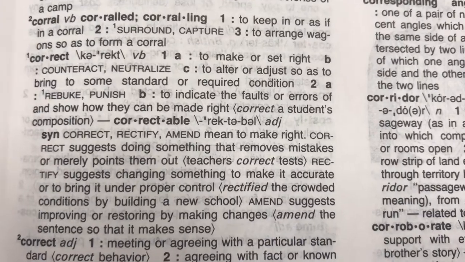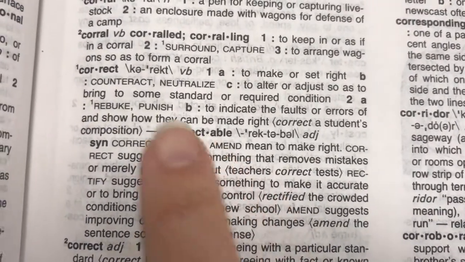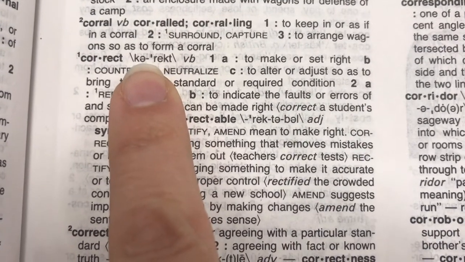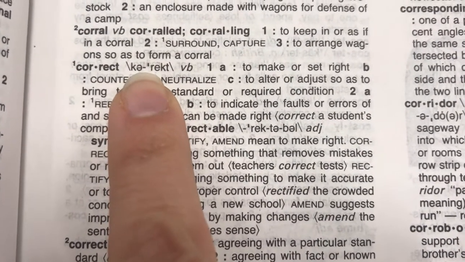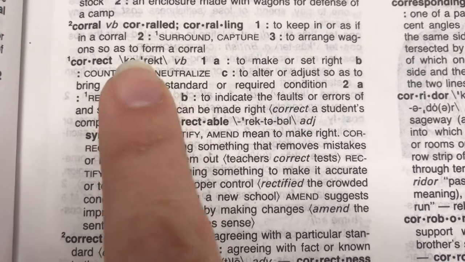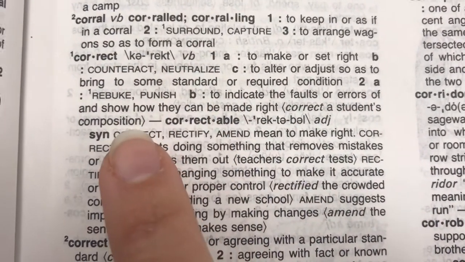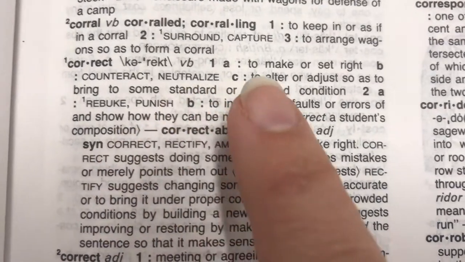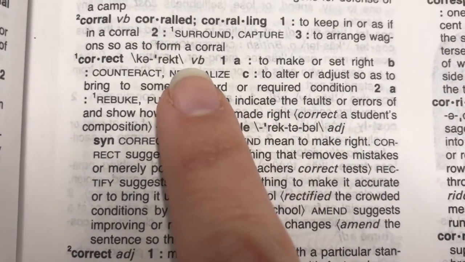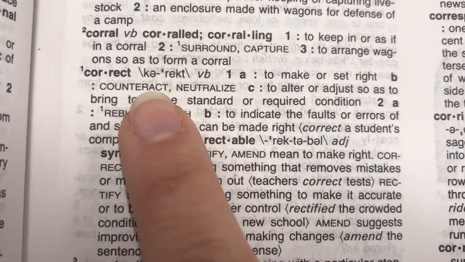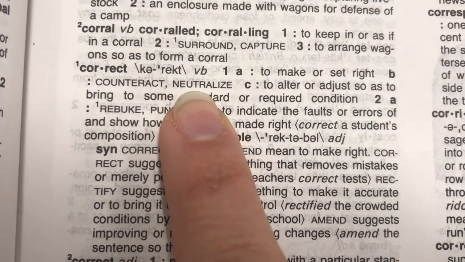Looking at the definition here for correct, you'll see the word correct here, and then this is the pronunciation. So it tells you how to say the word or pronounce the word. And you'll notice there's numerous definitions for correct here. It'll also tell you the part of speech, so that correct is a verb, and then it will give you synonyms for it as well.